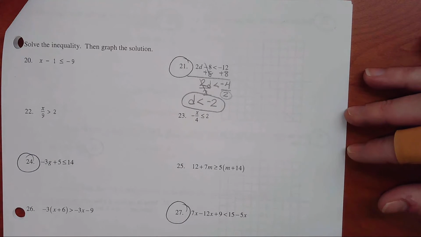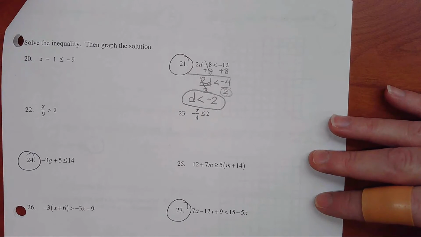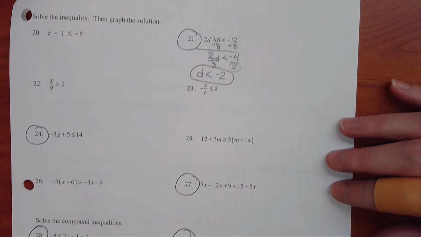You're not going to have to graph tomorrow. You'll have to identify graphs, but you're not actually going to have to do any of the graphing. Just make sure you know what the graphs should look like.